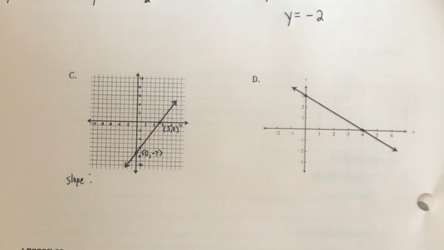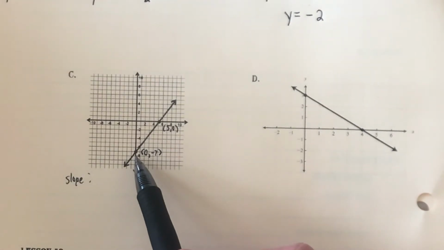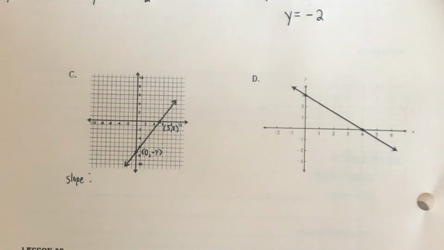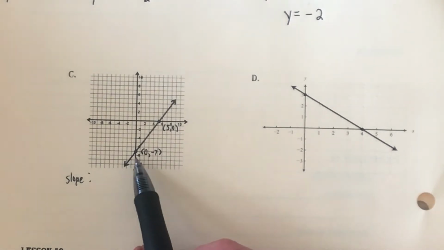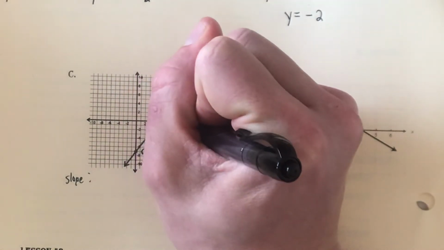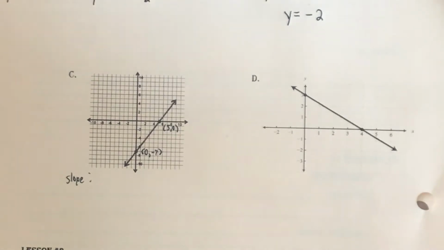Right? But when we're given a graph, what we can actually do is start at the farthest left point, and then move up or down to get to the next right point that we know. So I'm going to start at the 0, -7. That's a point that I know. That's the farthest left. And I'm going to count up as many as I need to until I'm even with this point right here, the x1.